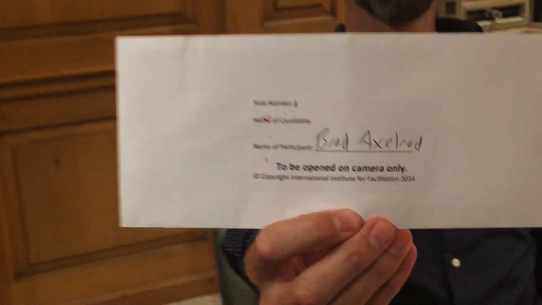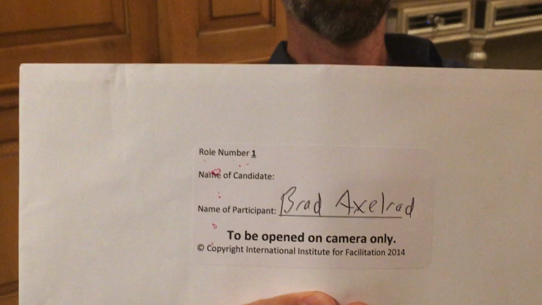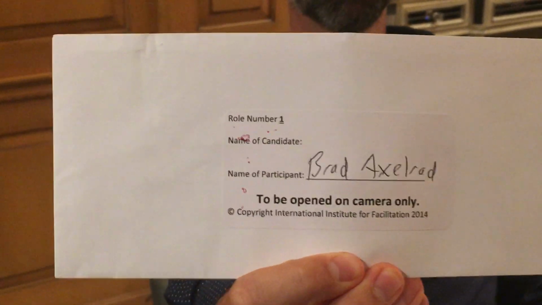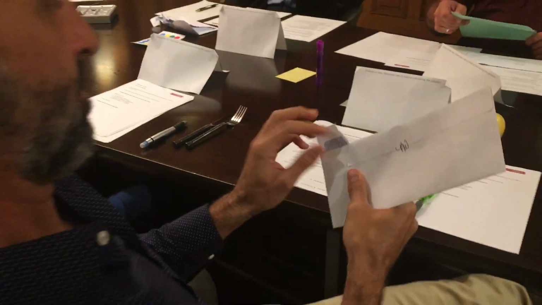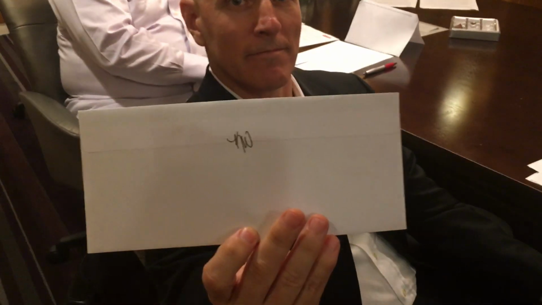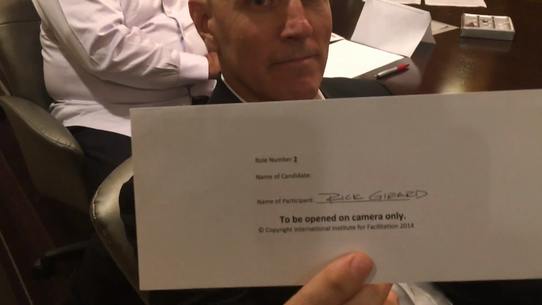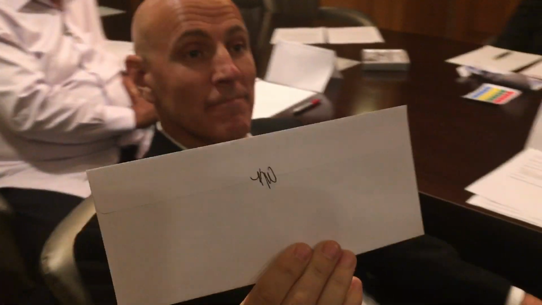So now, Brad, hold up the participant envelope, show the camera the number on the front of the envelope, and show the back of the envelope to verify that the envelope has not been opened. So he's now going to open the envelope and silently read the instructions while the camera moves on to focus on Rick. So he's now going to hold up the participant envelope, show the camera the number in the front of the envelope, and show the back of the envelope to verify that the envelope has not been opened. And you're going to now open the envelope, Rick, and silently read the instructions while the camera moves on to focus on the next participant, which is Mike.